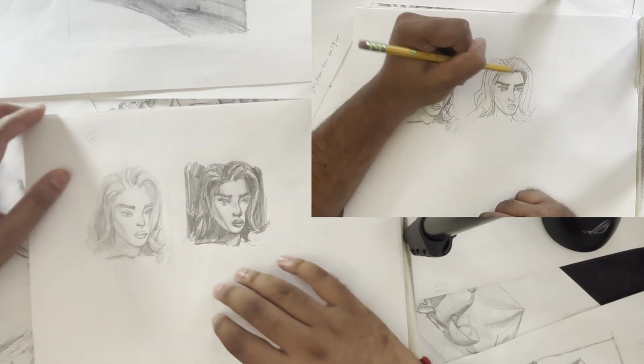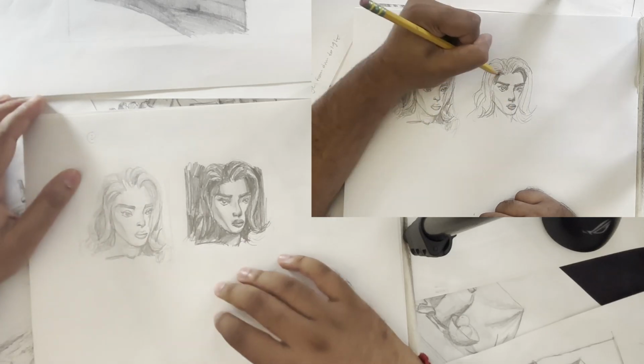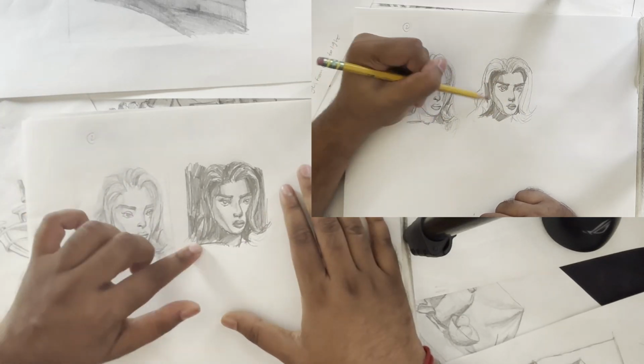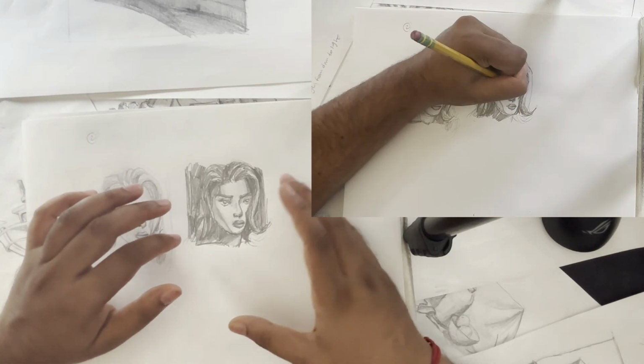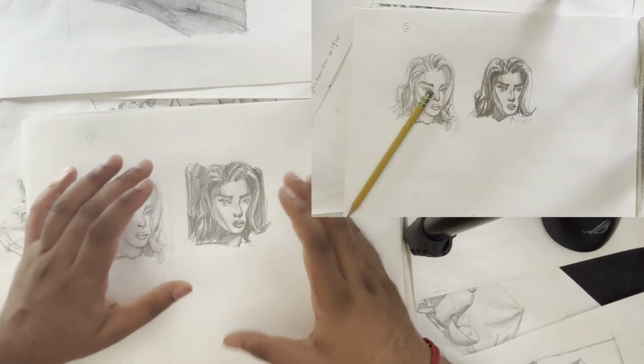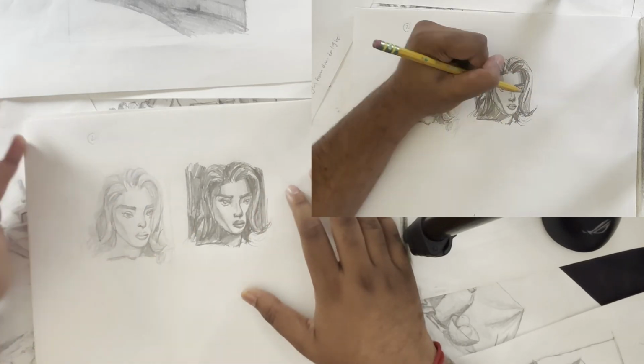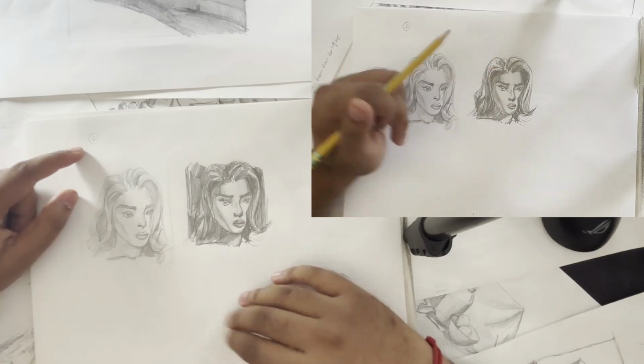This one feels a bit more fresh and more alive and more outdoorsy, while this one feels like not only is it indoors, it's in a darker kind of location, and it adds a little bit more drama compared to this one.